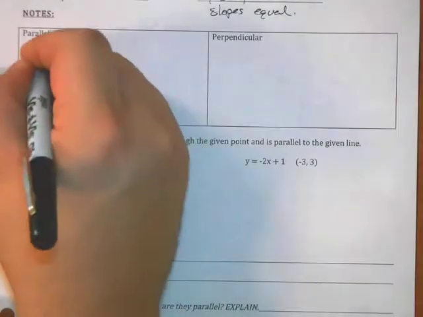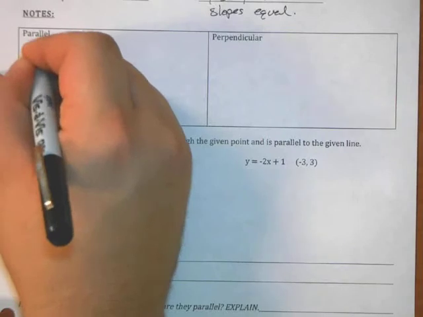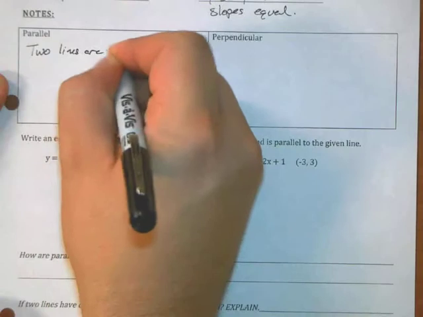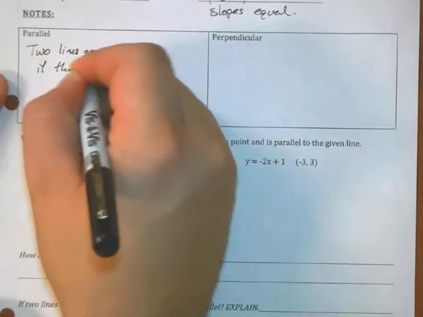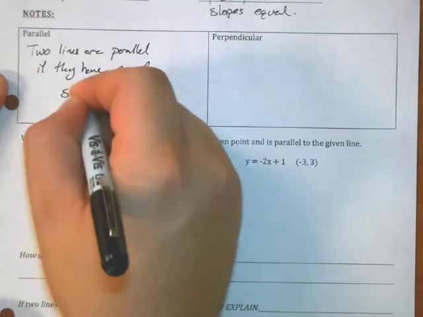Parallel lines, just a reminder, we said in the warm-up that two lines are parallel if they have equal slopes.